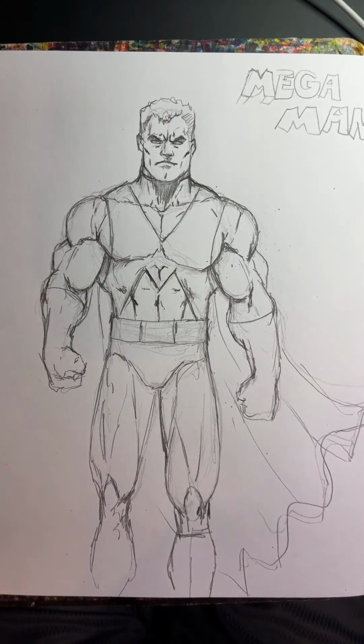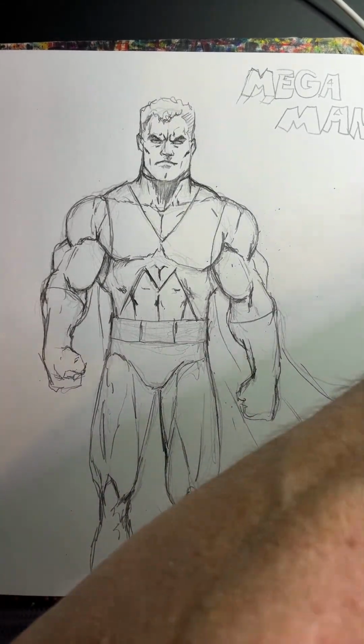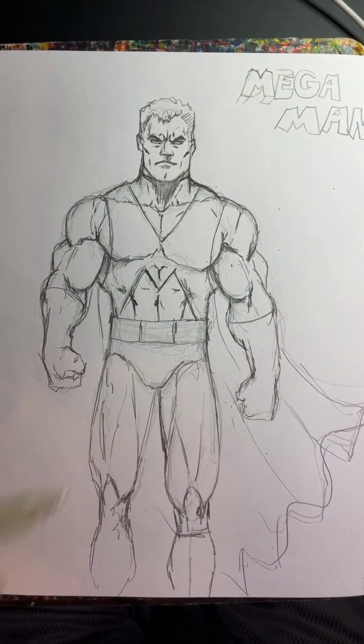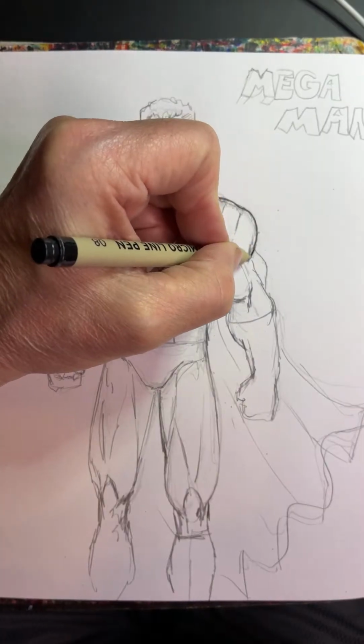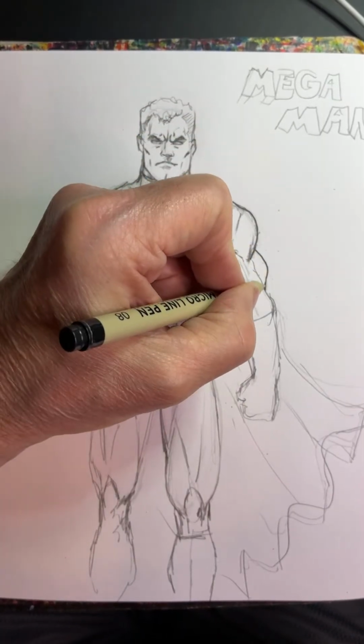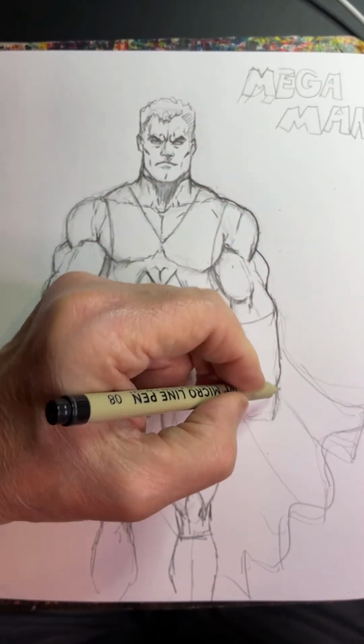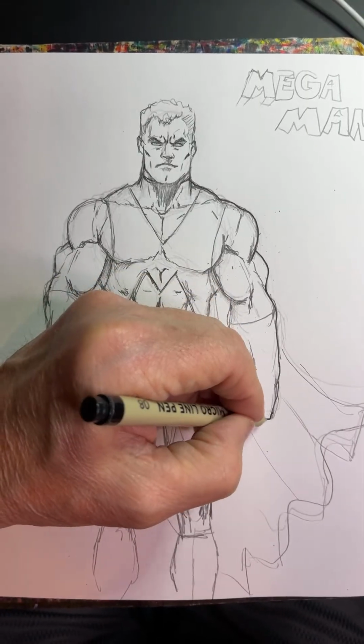I'm going to do an outline, get a silhouette for the whole character. I like to do that just to get him solid looking.